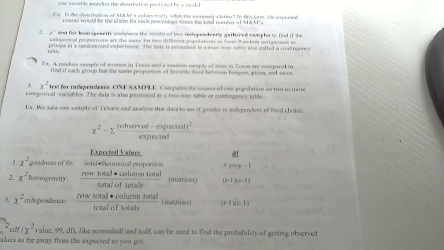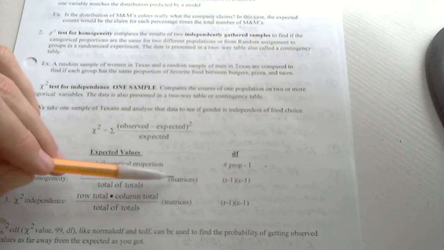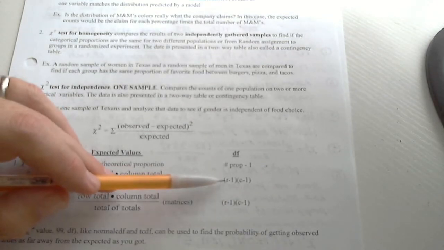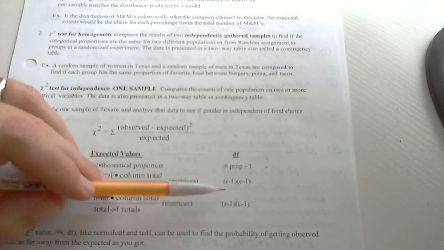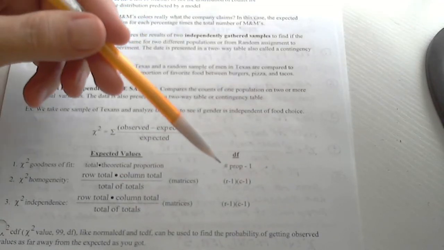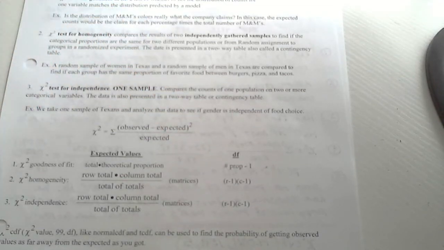And again, our calculator is going to be able to do all of this for us in the matrices. Now our degrees of freedom for homogeneity and independence is going to be the number of rows minus 1 times the number of columns minus 1. And that'll be the same for both of them.